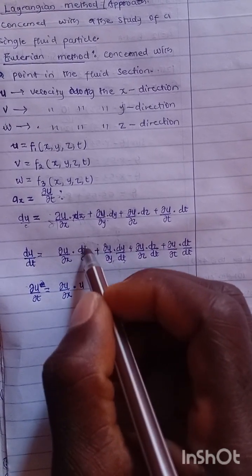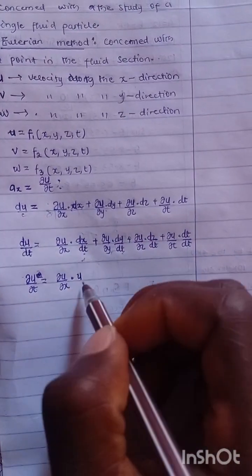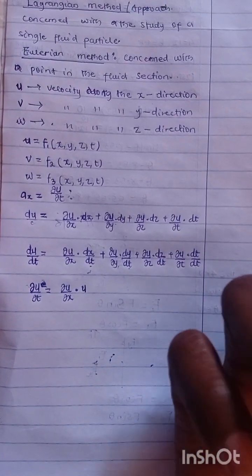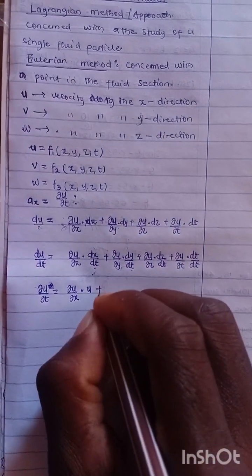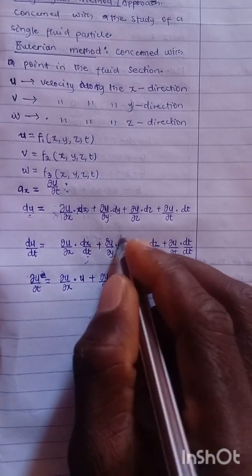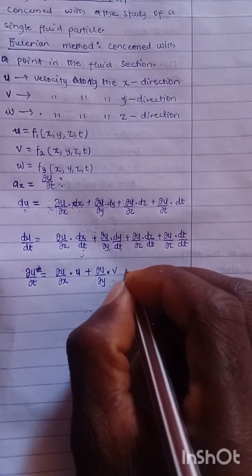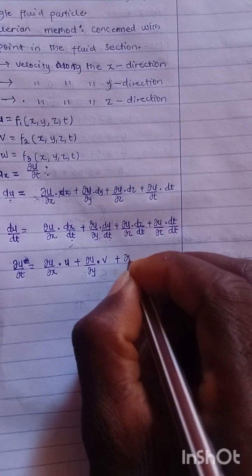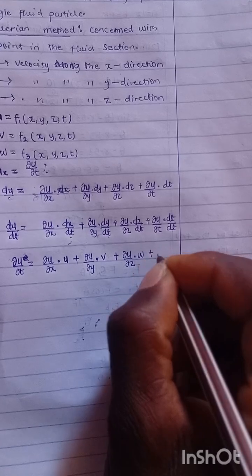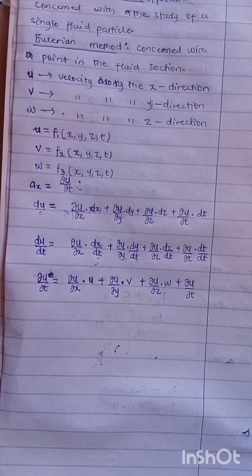Because the rate of change of displacement in the x direction with time gives us velocity. The second term will be the partial derivative of u with respect to y multiplied by v, because the rate of change of displacement in the y direction is v, plus the partial derivative of u with respect to z multiplied by w, plus here you'll be left with just the partial derivative of u with respect to t, right?